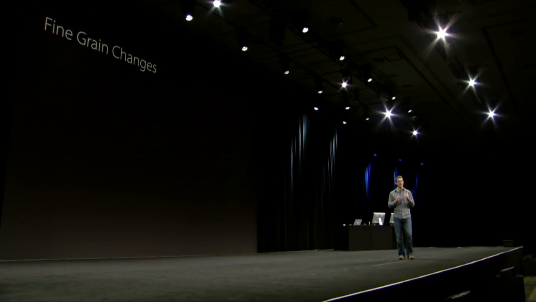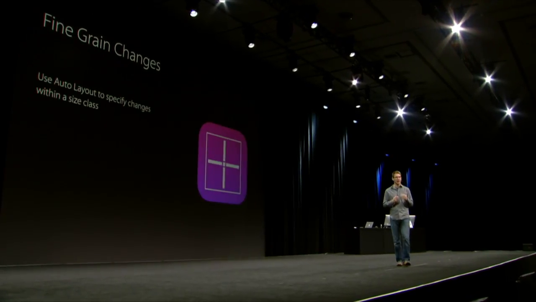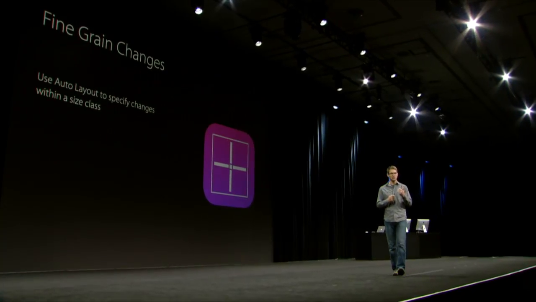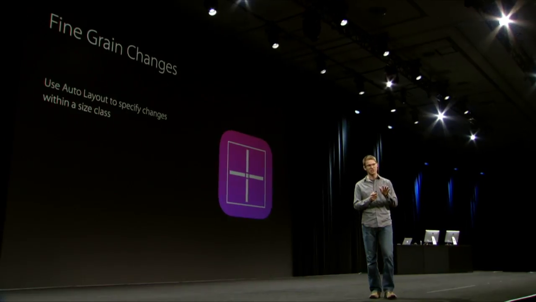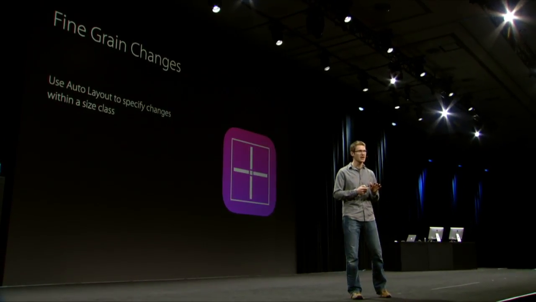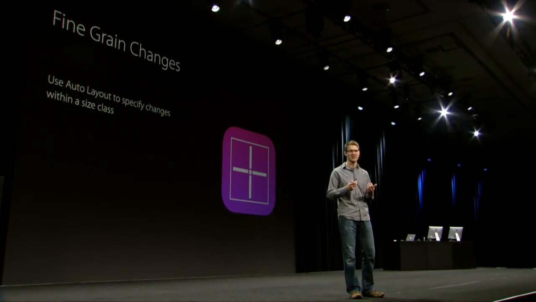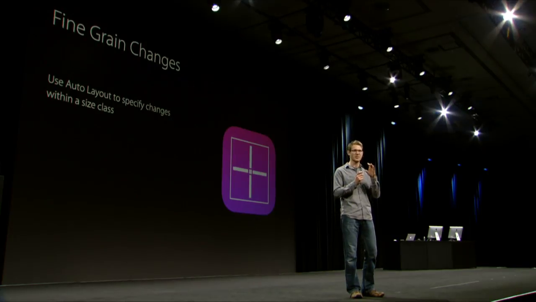So let me talk a second about fine-grained changes. I just want to say one note about this, and that's within the same size class, you're going to want to use auto layout to react to the available space changing. With auto layout, you can specify the layout relationships in a very declarative form.